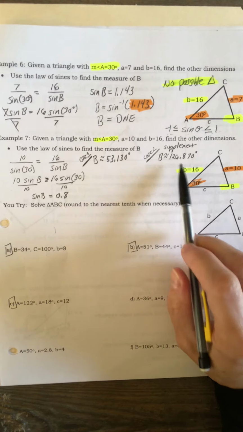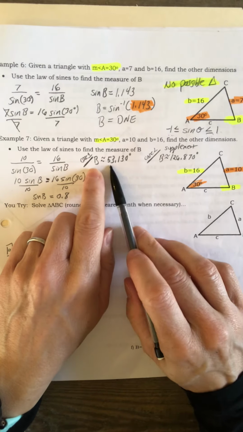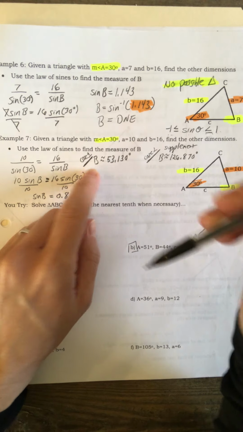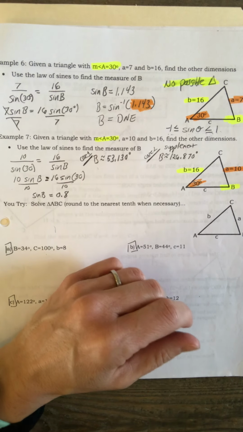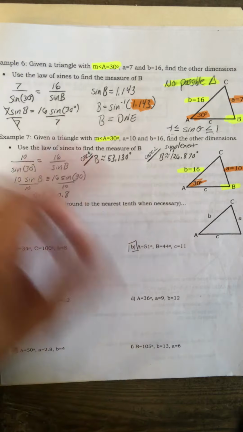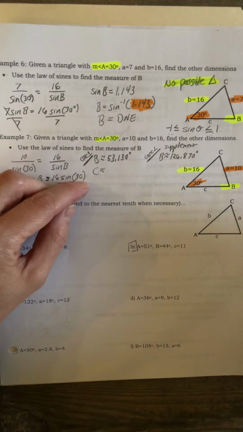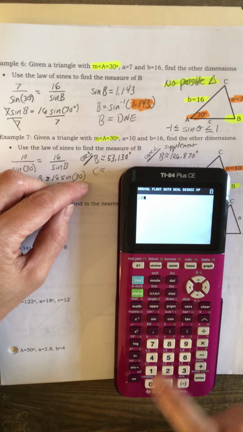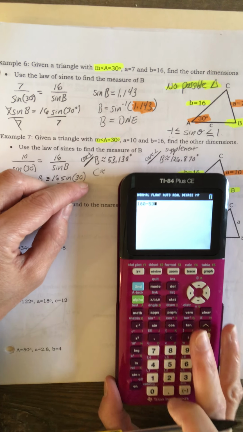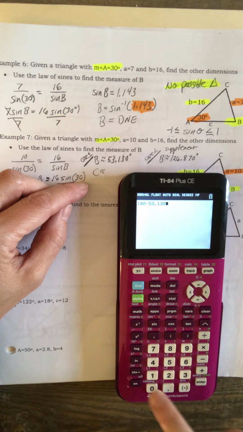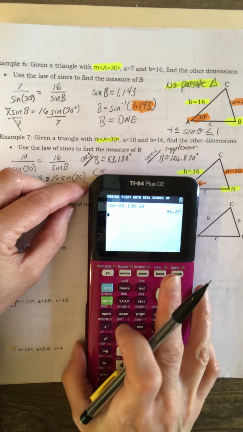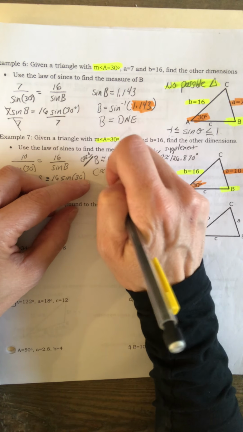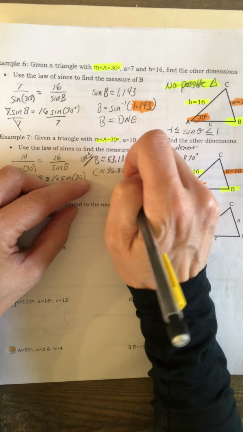If I know two angles, B and A, I can find C. Well, let's find C in case 1. In case 1, I would take 180, subtract the measurement of that B, 53.130, and then subtract A, which was given, which was 30. I get 96.87 degrees. Here we have 3 angles that add up to 180 degrees.